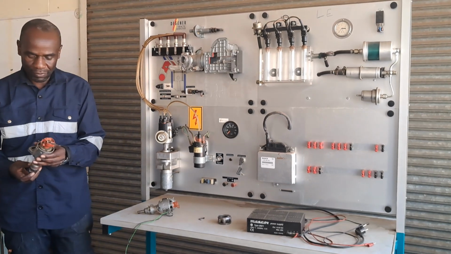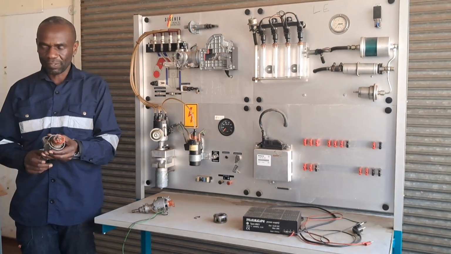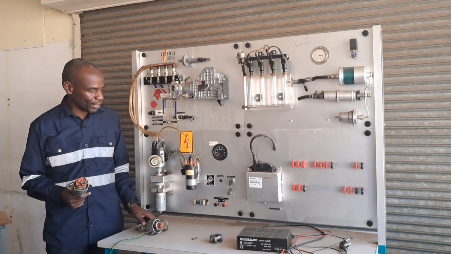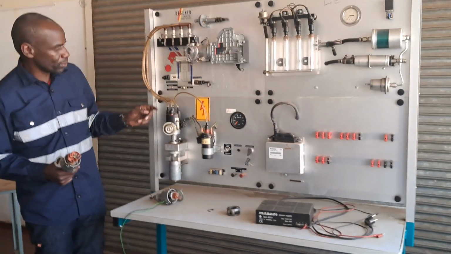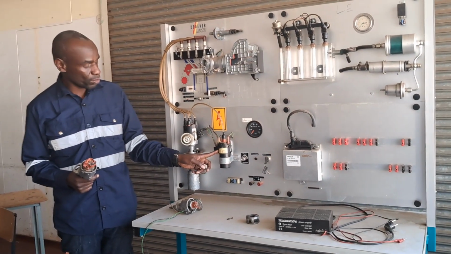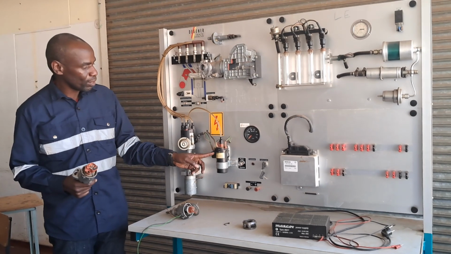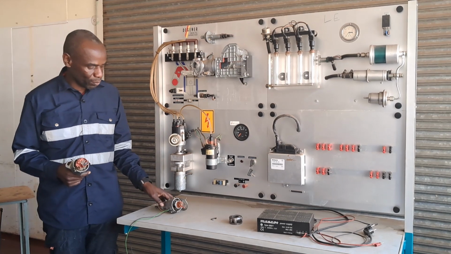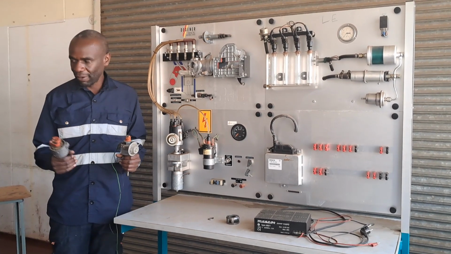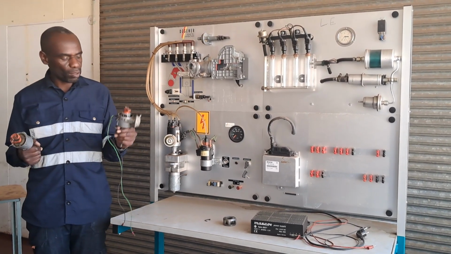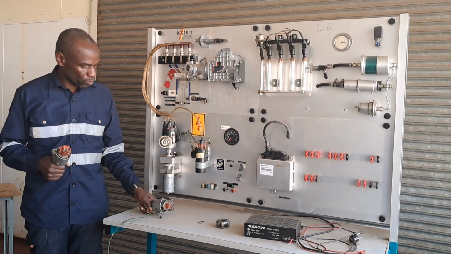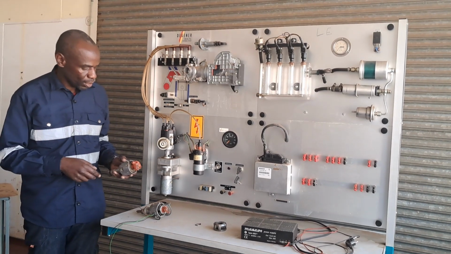This one we call the inductive type sensor. It does the same thing as this one, sending signals. When a spark is required, the signal is sent to the computer. Then the computer switches off the primary coil to discharge a high voltage into the secondary, and onwards to the spark plug. So alternatively we can have an inductive type sensor or a Hall type sensor. So expect any of these, and you should know the operating principles.